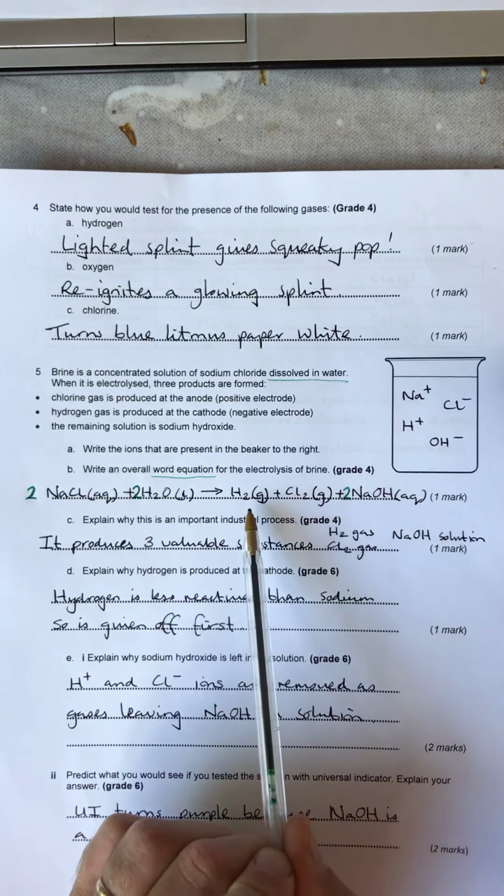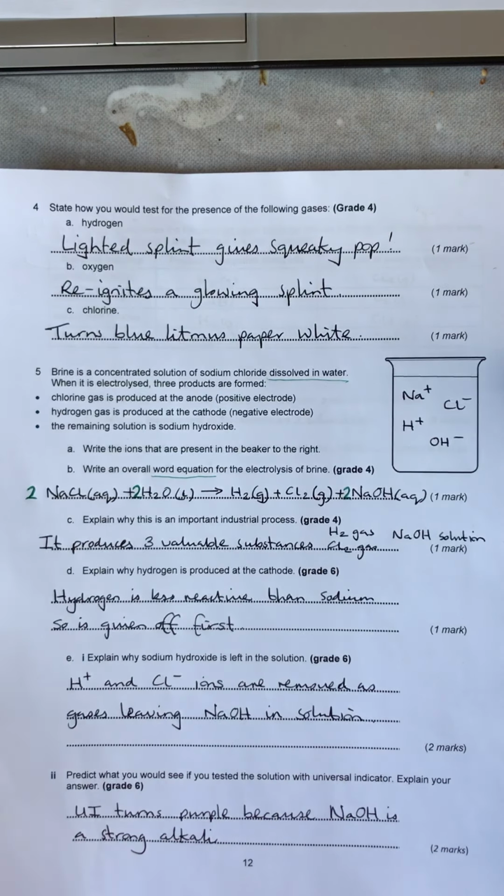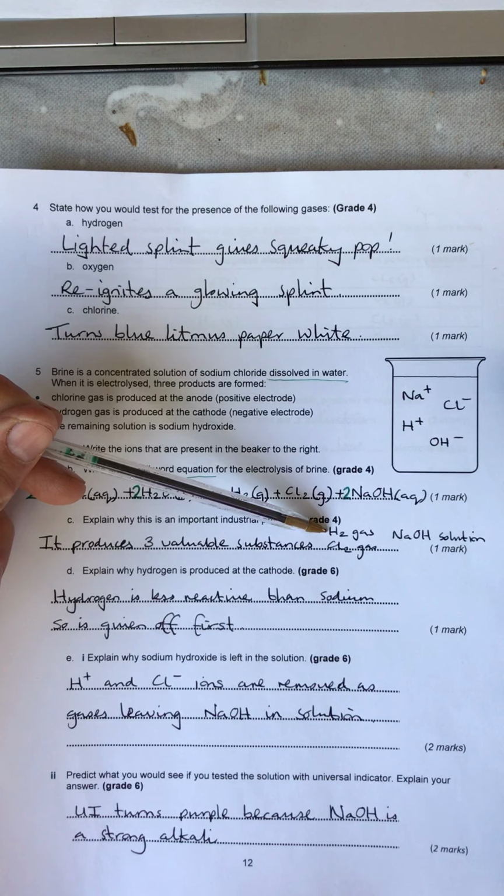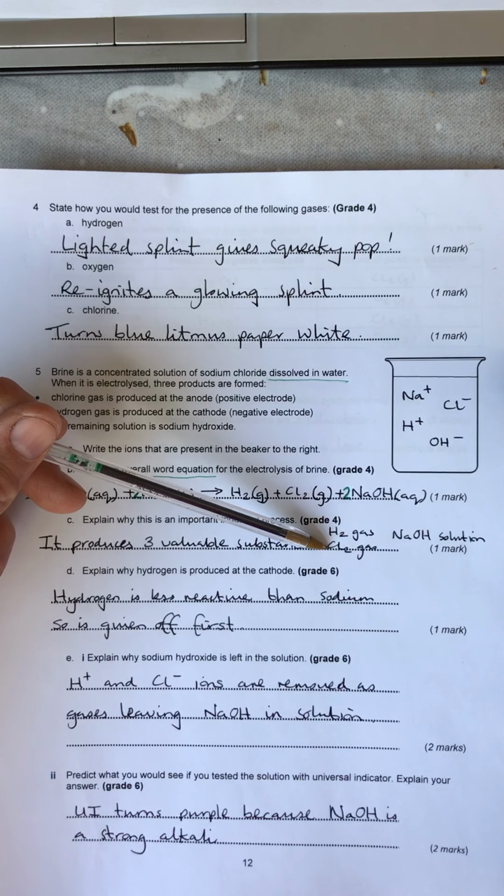Explain why this is an important industrial process. It's because it produces 3 valuable substances: hydrogen gas, chlorine gas, and sodium hydroxide. They can all go on to be used in other processes. So hydrogen here, for instance, can be used to make margarine. Chlorine gas can be used as a disinfectant and to make bleach. Sodium hydroxide can be used to make soap.